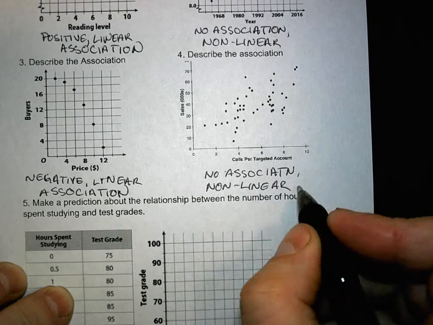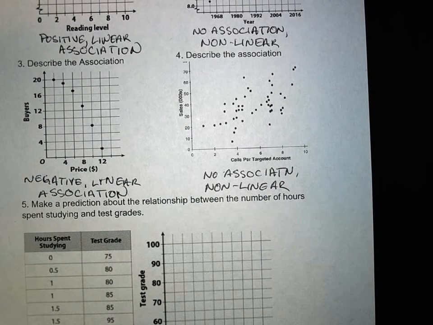Now again, you could argue that as a positive association, you could draw a line, and I have for college classes.